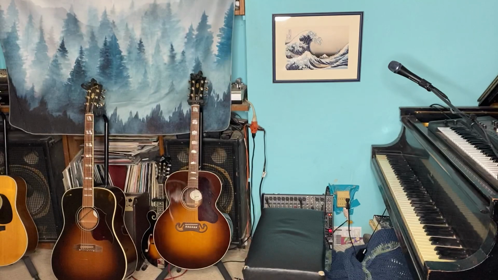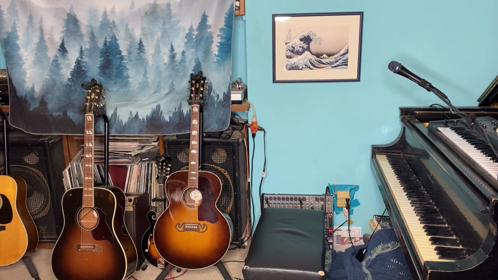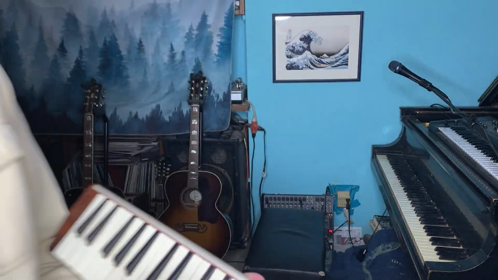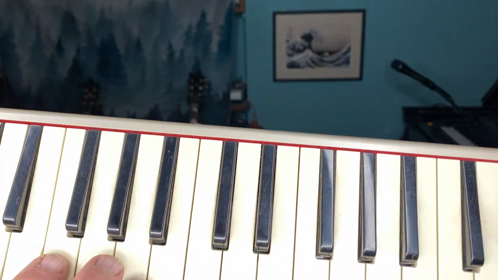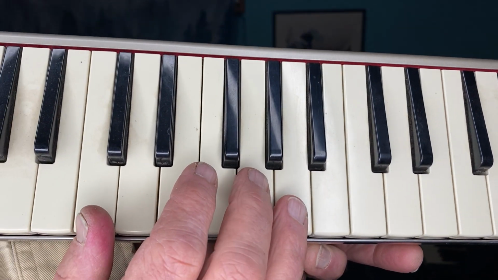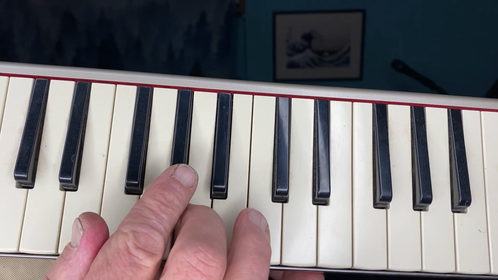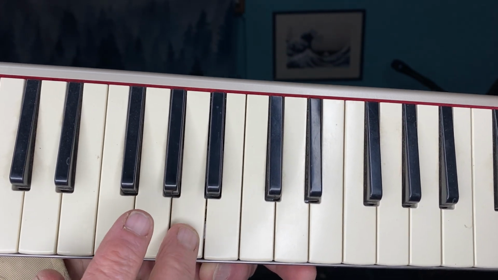So on the keyboard, it's going to look like this. Let me bring my keyboard back up. Uh-oh, it died. Okay, so I'll do it on the melodica. 2, 2, 2, 2, 2, 5, 5, 4, 3, 3, raised 2, 3.